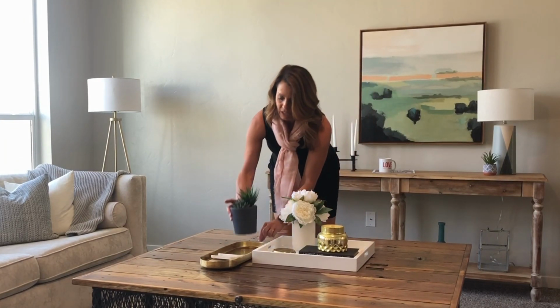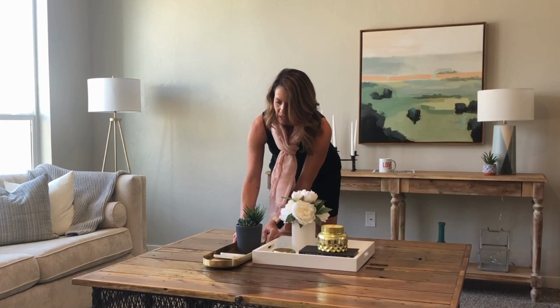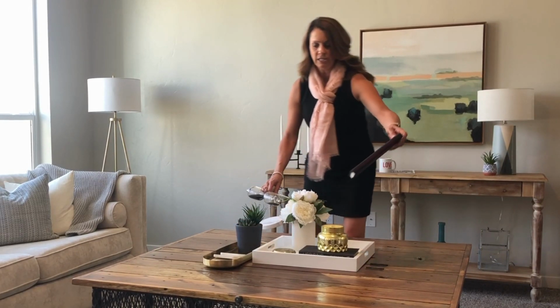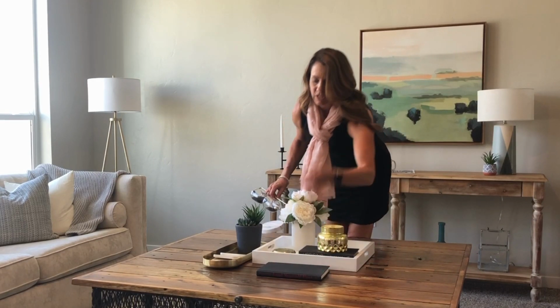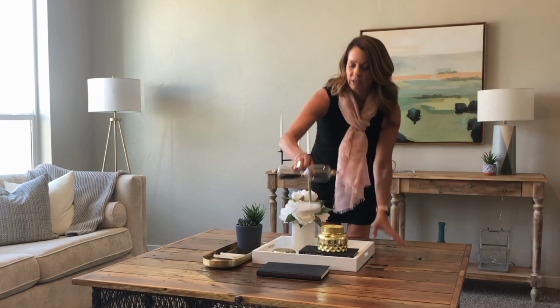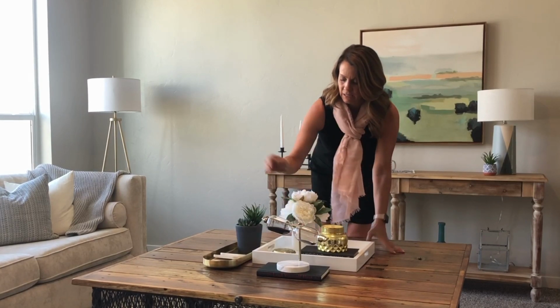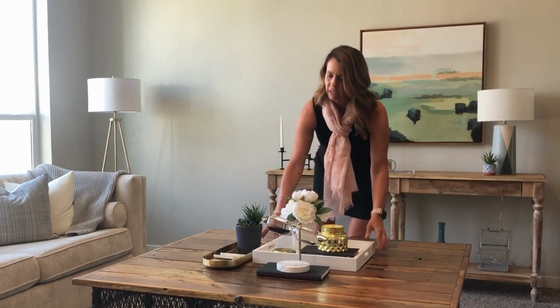We've got some succulents right on the end, so we'll set that up. And then we've got another book. I'm going to place this in the front. And then for some interest, we're going to put this hourglass up here. Super cool, it has some black sand in it. So here we have created a modern themed coffee table.